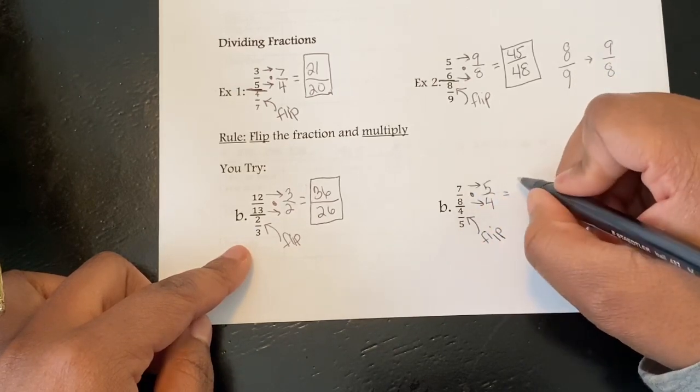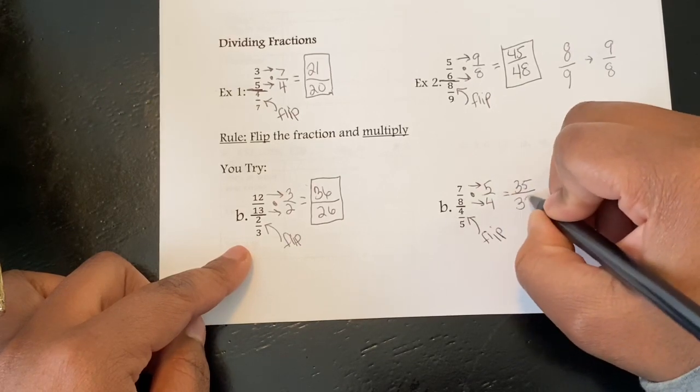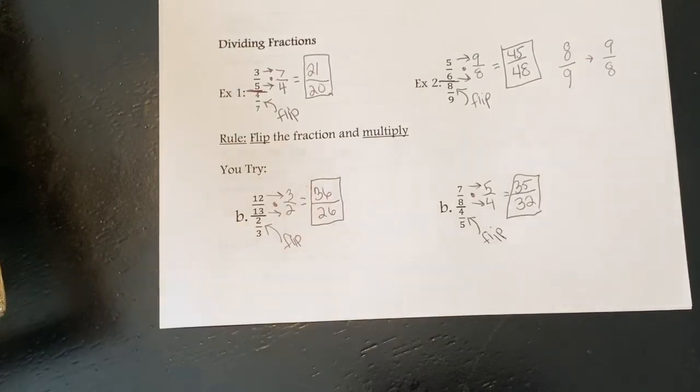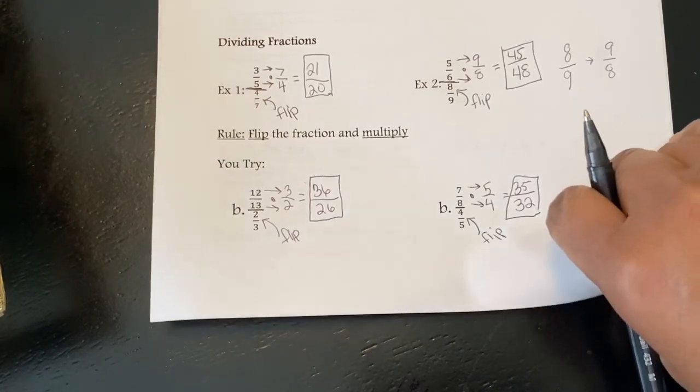So now 7 times 5 is 35, and 8 times 4 is 32. You will need to remember how to divide by fractions when you're doing geometric sequences.